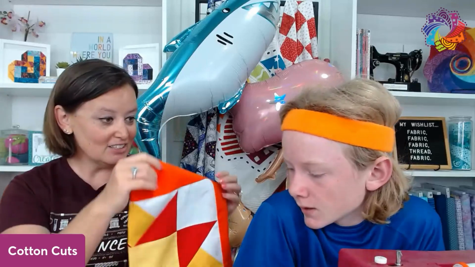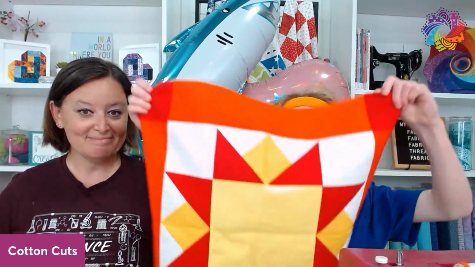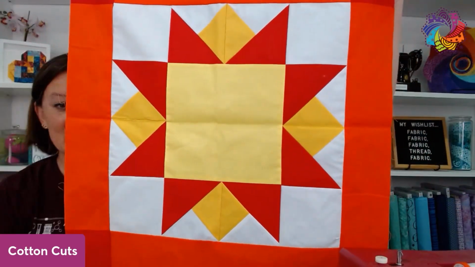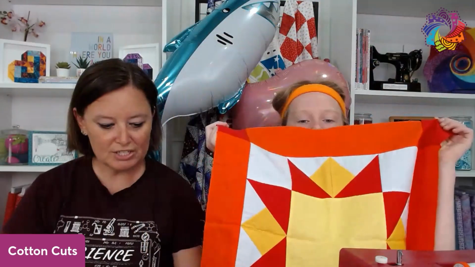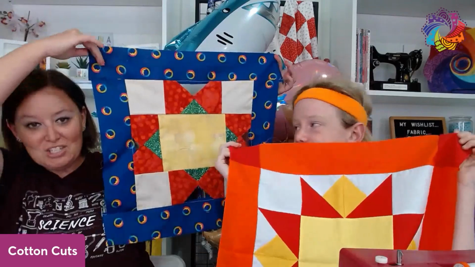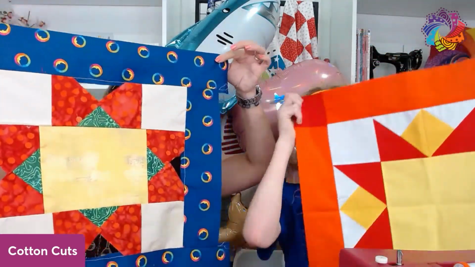But what I want to show you guys is the actual finished block here. So Dominic's going to first show you the design as it was intended. The colors are different, but let's show them what the finished design was supposed to be. All right. Okay. So it's an Ohio Star variation, and it finishes 21 inches by 21 inches. And then this one is what we made with ChatGPT. Let's see if we can hold them side by side in the camera.